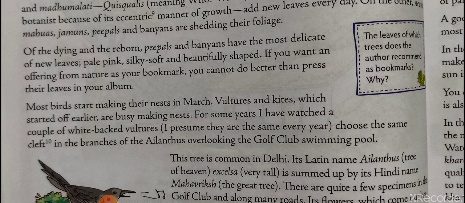Most birds start making their nests in March. Vultures and kites, which started off earlier, are busy making nests. For some years, I have watched a couple of white backed vultures, I presume they are the same every year, choose the same cleft in the branches of Ailanthus, overlooking the golf club swimming pool.